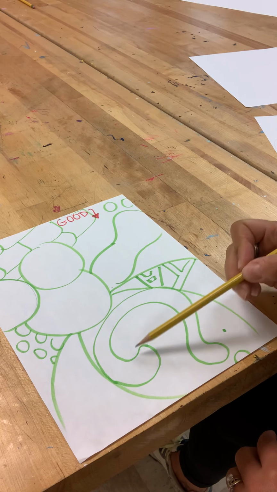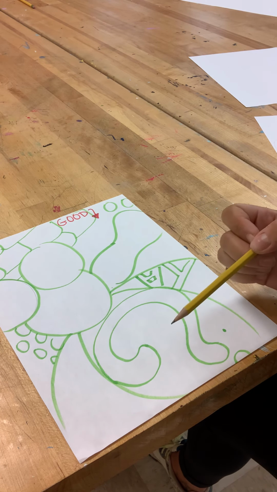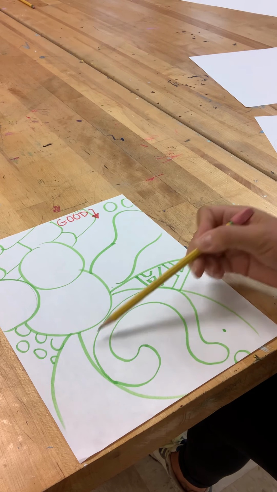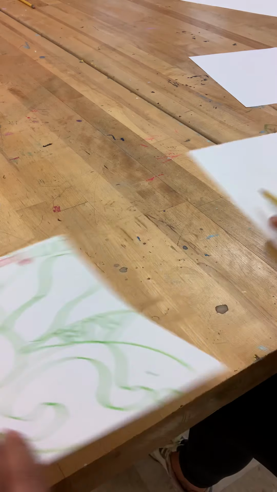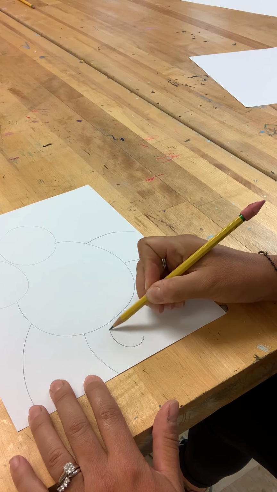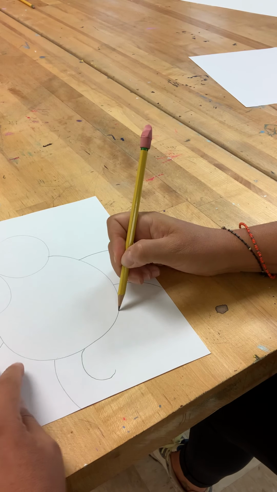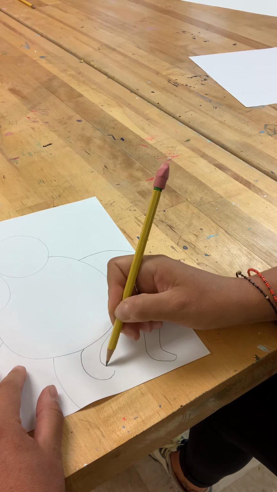Now, another thing that I said you could do is put symbols inside of symbols. So you can see I have the question mark, which is a symbol for why, inside of my fly. So I'll just kind of do that idea here for you. So I'm going to take this and draw the question mark inside of my fly.